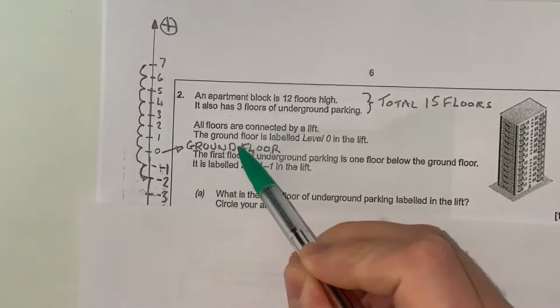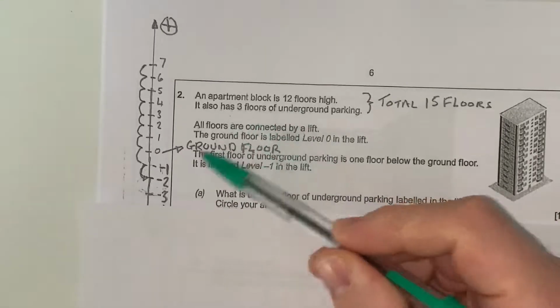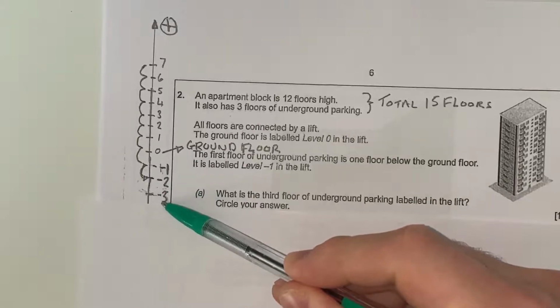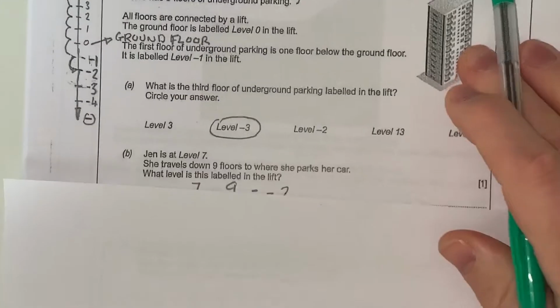Right, for this one, it may help you to draw a number line here. Ground floor tells you 0. There are 3 floors of underground parking, so that would obviously be -1, -2, -3. So what is the third one? Well, it's obviously going to be -3.